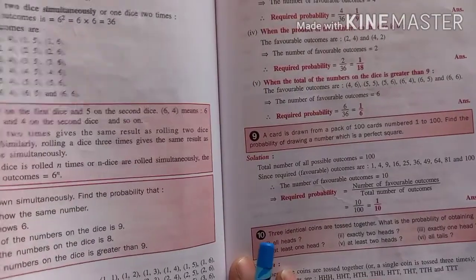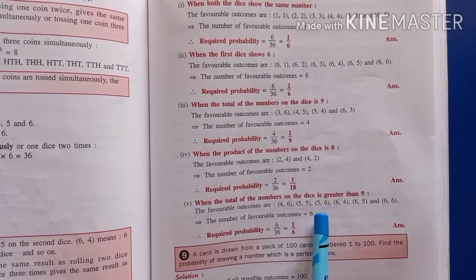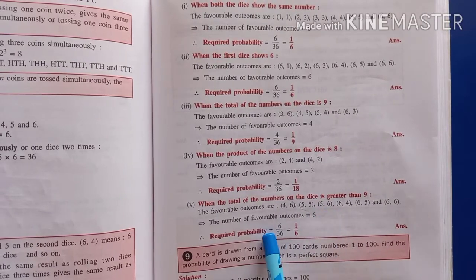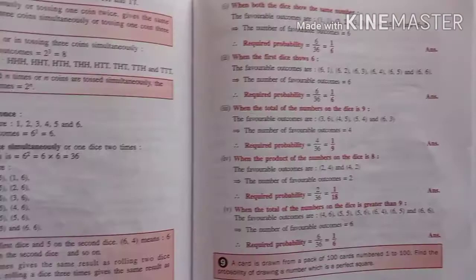So total outcomes which are favorable are 6. So again the probability is 6 over 36, that is 1 over 6.